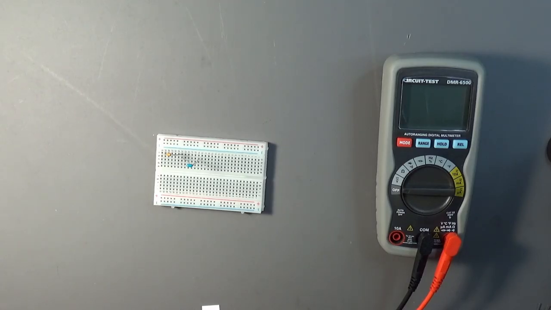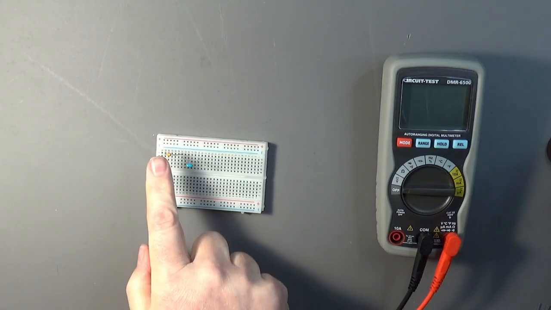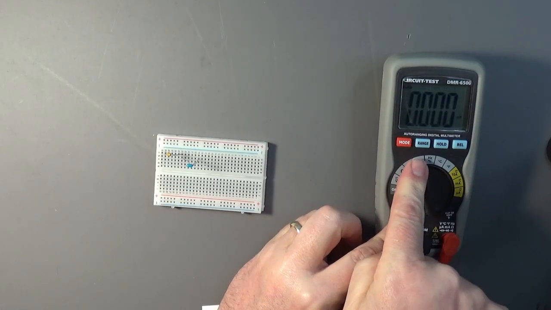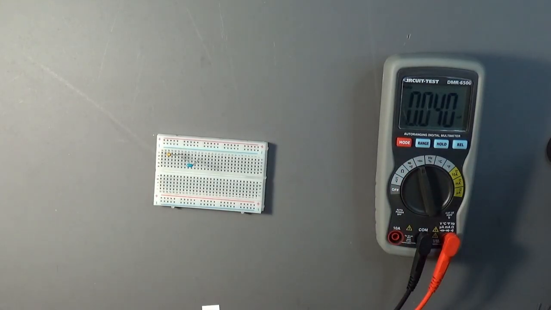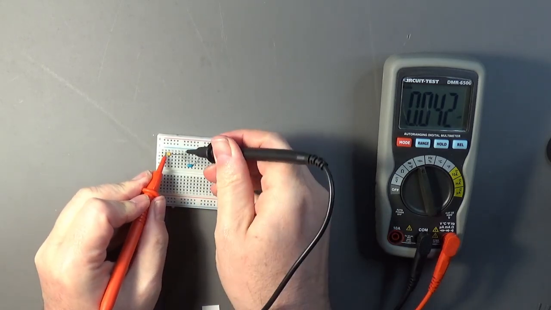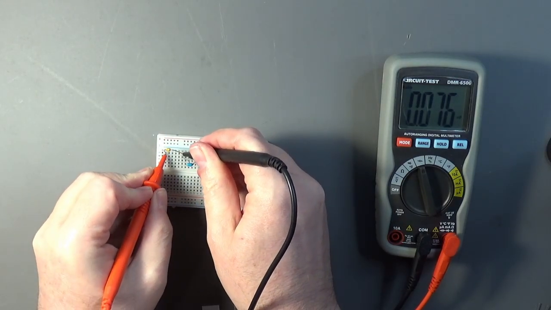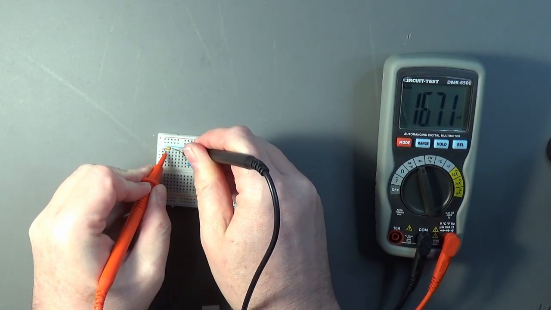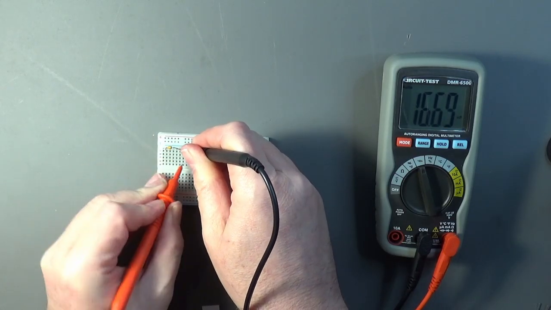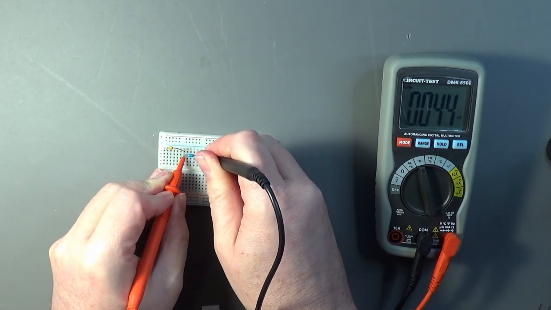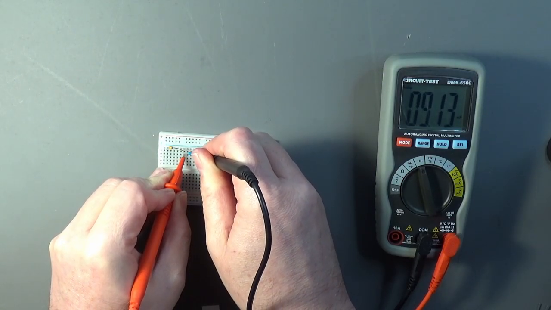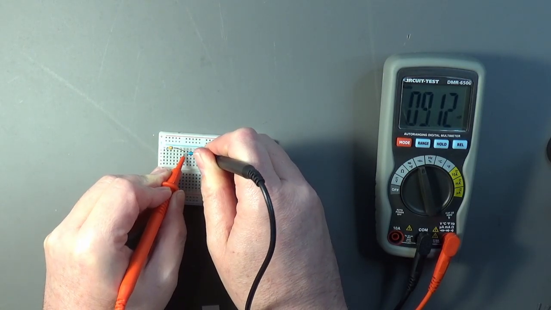So capacitors, like resistors, can also be a network. I have here two capacitors, and my multimeter does have a capacitor setting, so I can measure these. If I measure my first one, looks like about 16.7 nanofarads, and my second one is about 9.1 nanofarads.